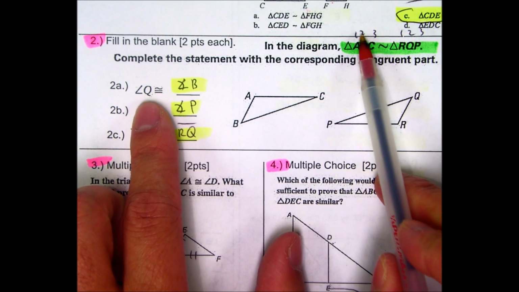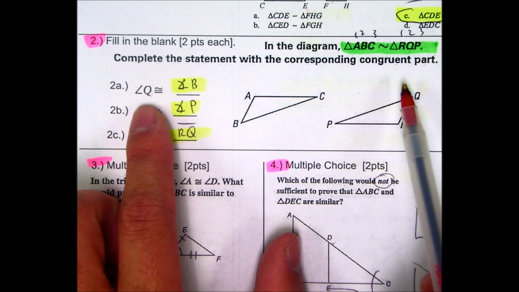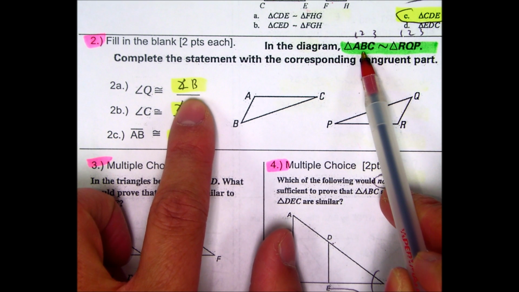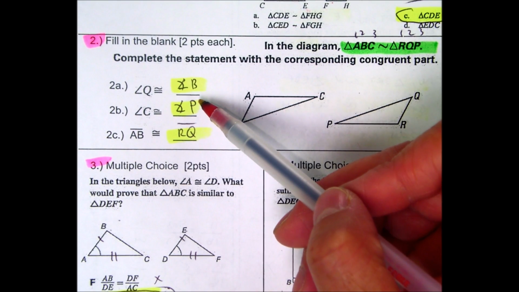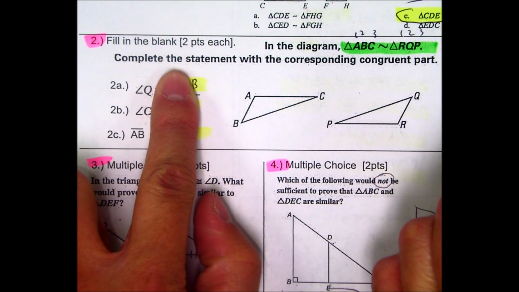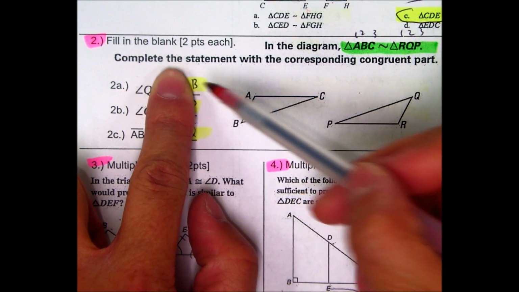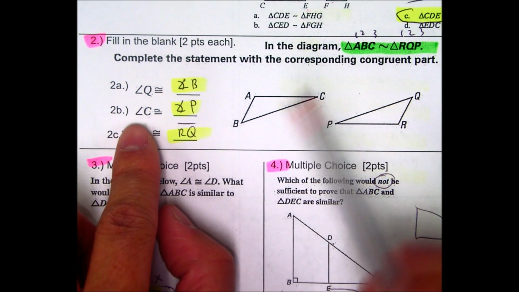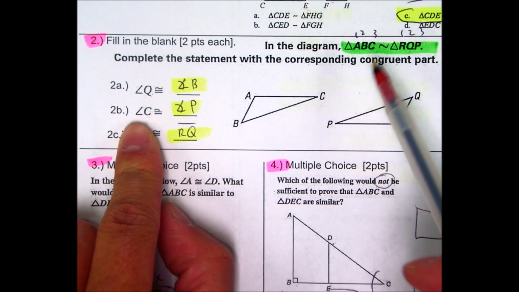So if you label it 1, 2, 3, 1, 2, 3, Q is the second letter, B is the second letter. Your answer is angle B. Now, you may have been marked wrong if you just wrote B. If you don't write the angle sign, B is not an angle, B is just a point. We learned that back in Chapter 1, so just copy what they have on the other side. You saw this on your quiz previously.